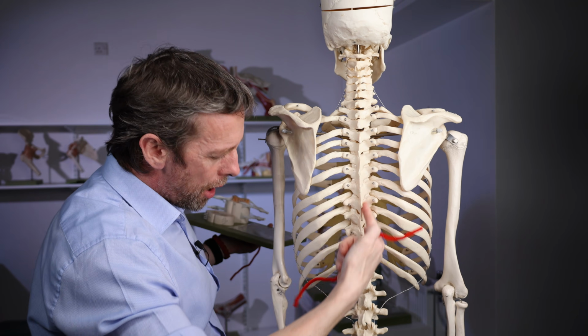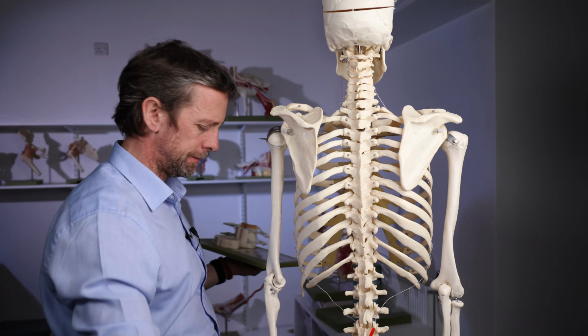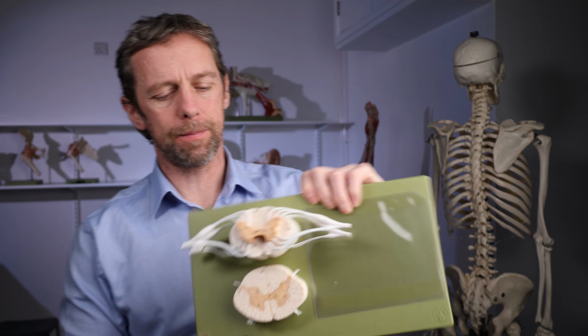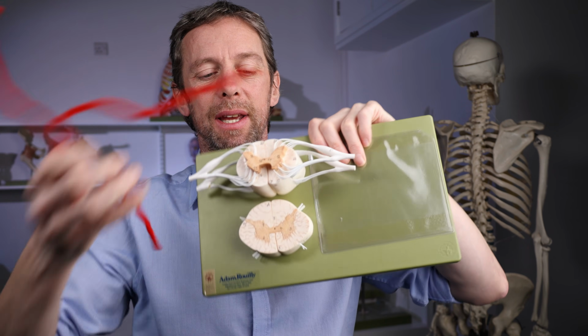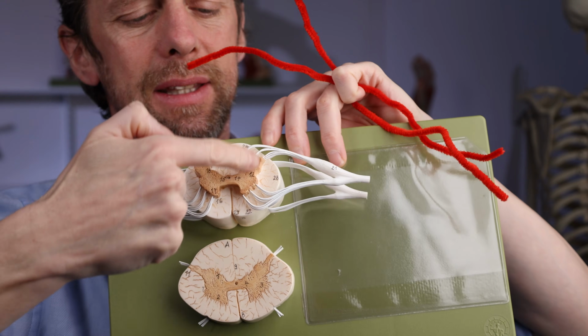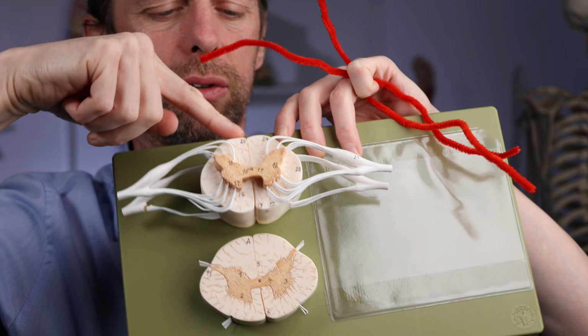This is a long way. And the posterior spinal arteries then, they're supplying blood to this posterior part of the spinal cord.